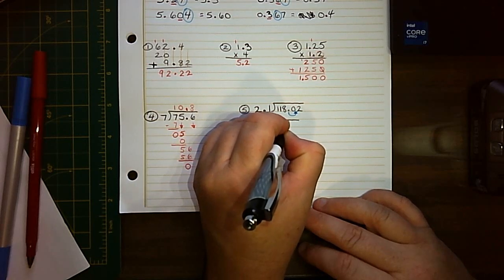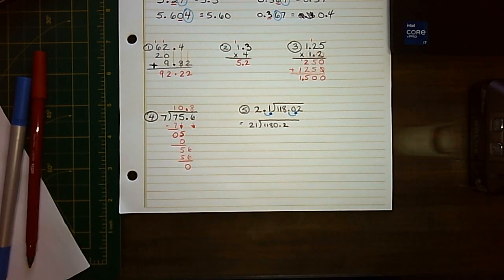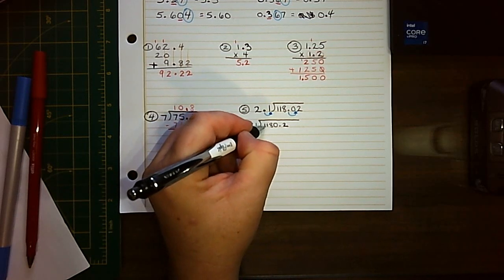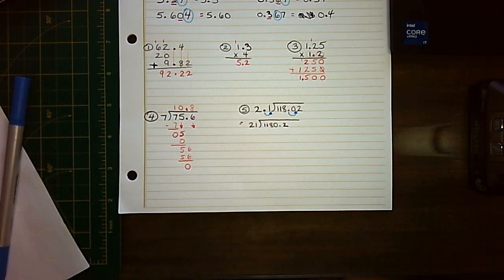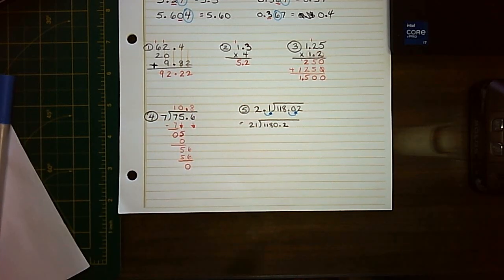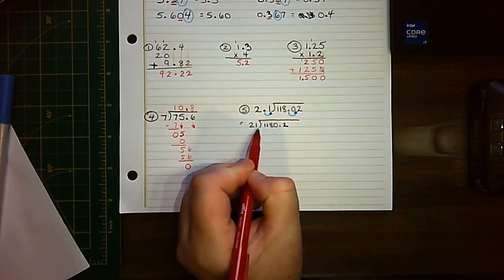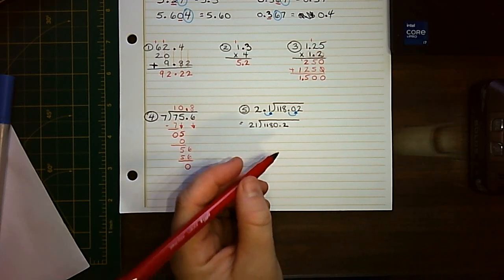I had to think about that for a sec. Probably should have moved that down a tiny bit, but we'll see how that goes. All right, so now I'm going to start using this one for using my equations.